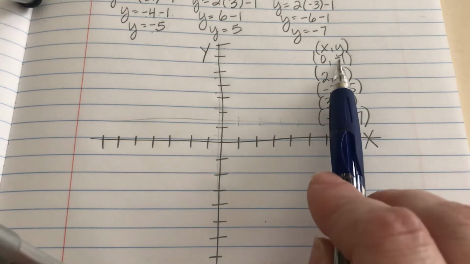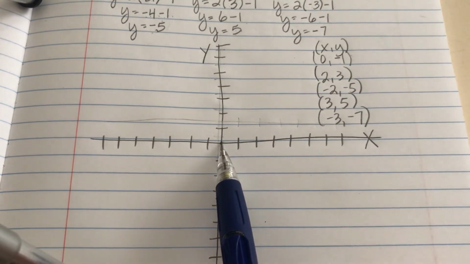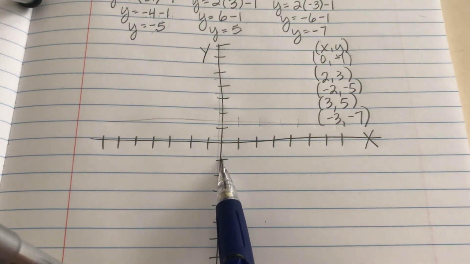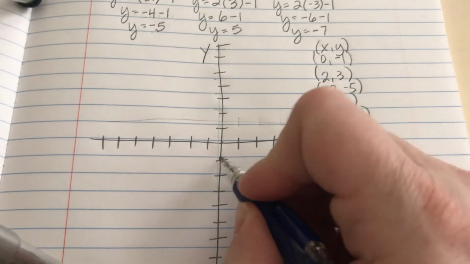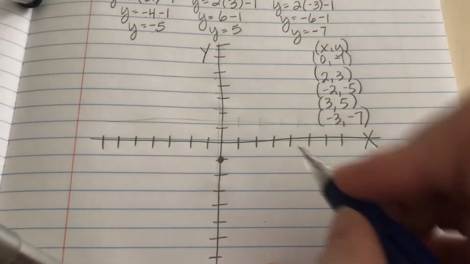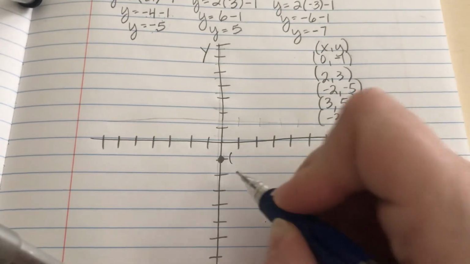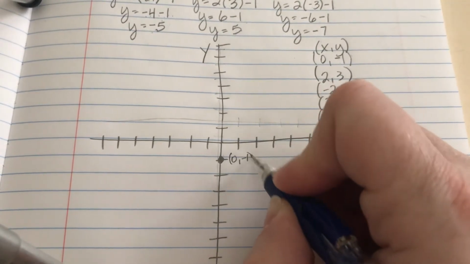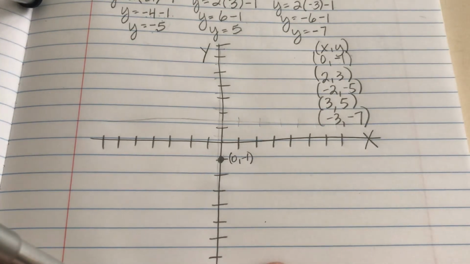But since our second number is -1, that's our vertical or up-down movement. So if it's negative, we're going to go down 1 space. So I'm going to make a nice point right there and, kind of small next to it, just write that ordered pair so I know what I'm labeling.